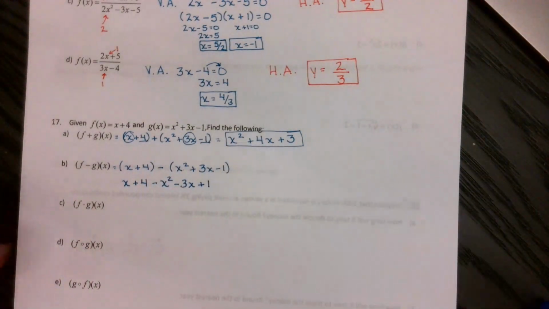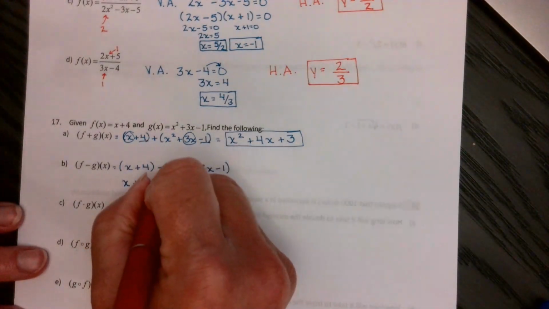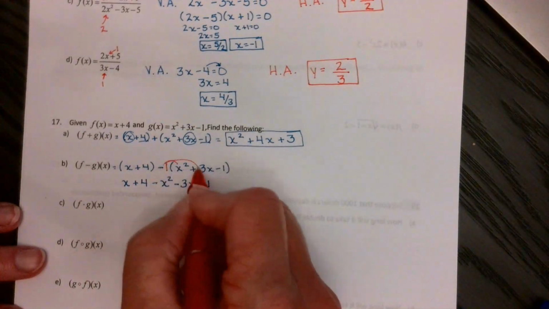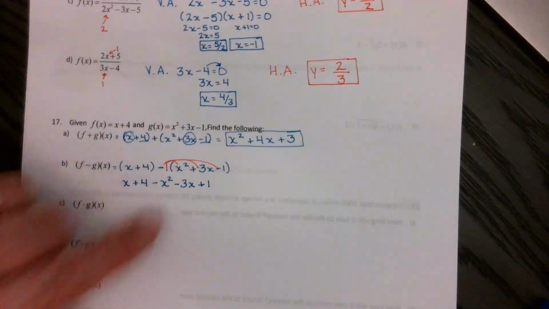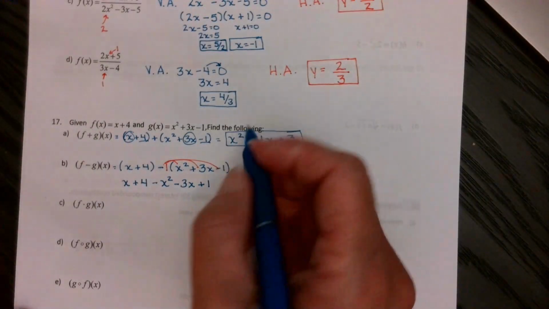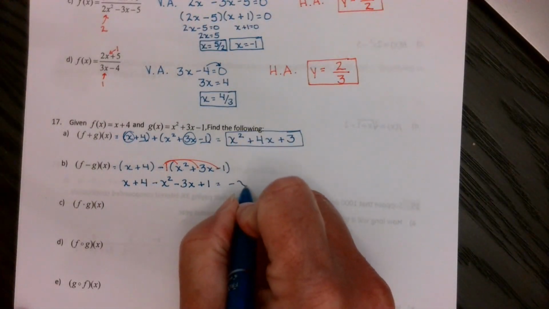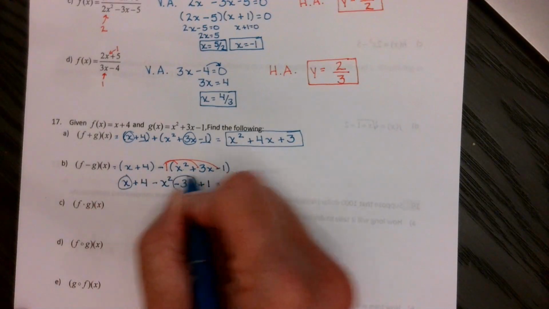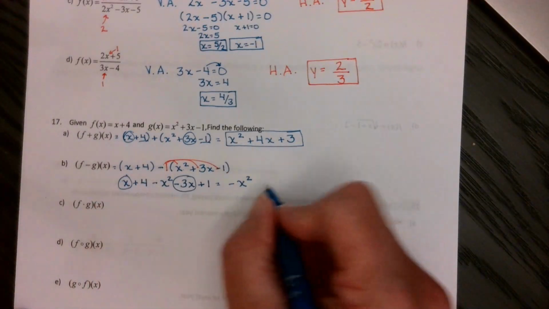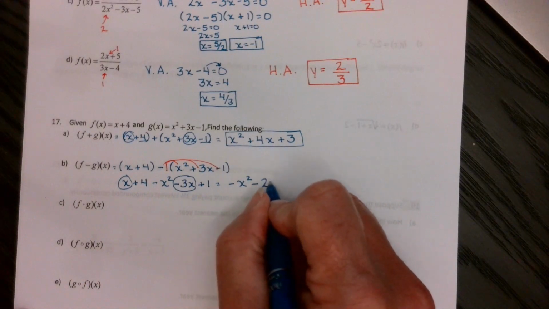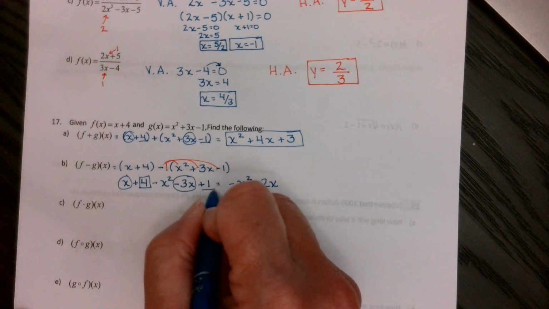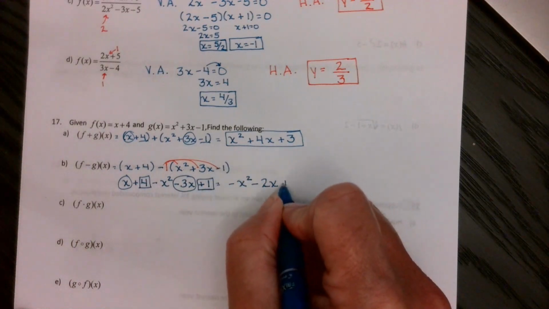And why that happens, I mean, there's a couple of things. I just say change all the signs. If you want, you can just distribute the negative, or you can distribute a negative 1, and then you're going to get that same thing. Now you're going to combine your like terms. So we have negative x squared. I have a positive x and a negative 3x. That's really a 1 in front of it. So I get negative 2x. And then I have 4 plus 1. That gives me 5.